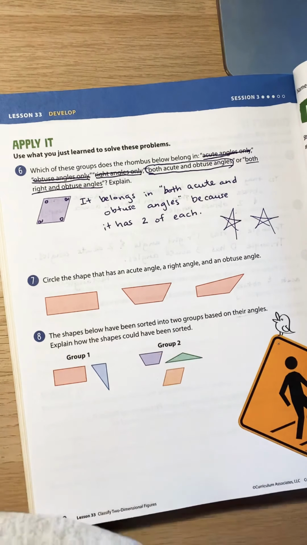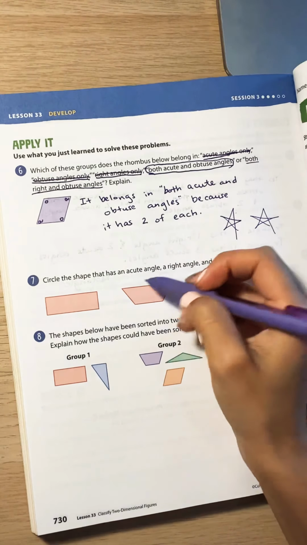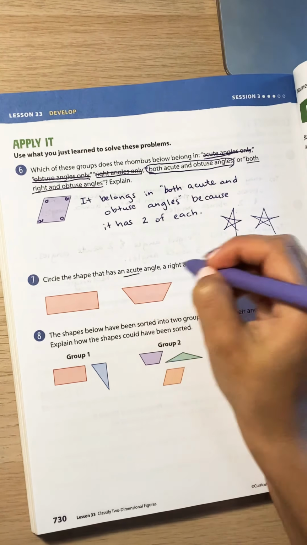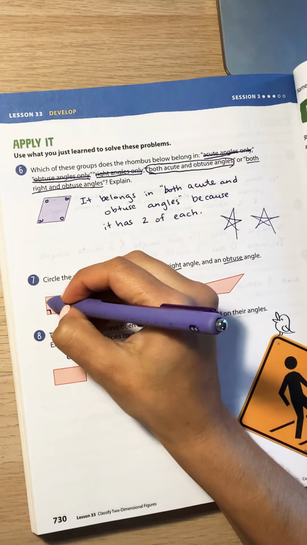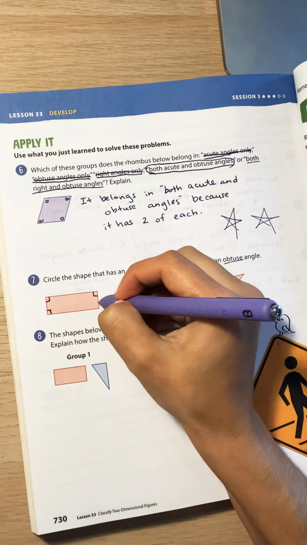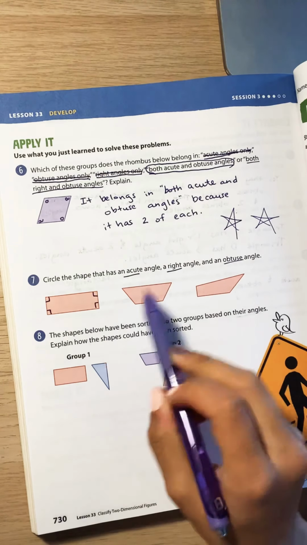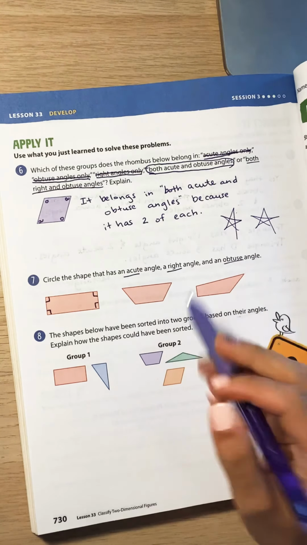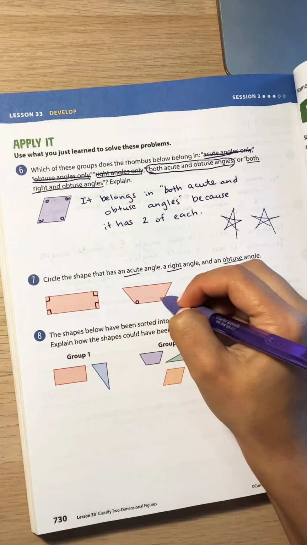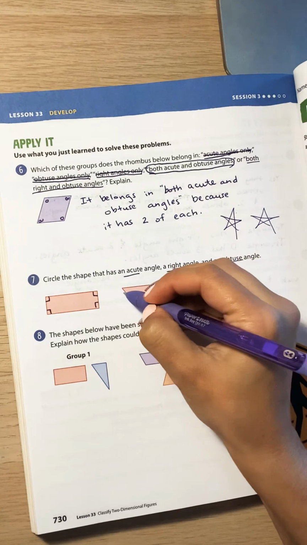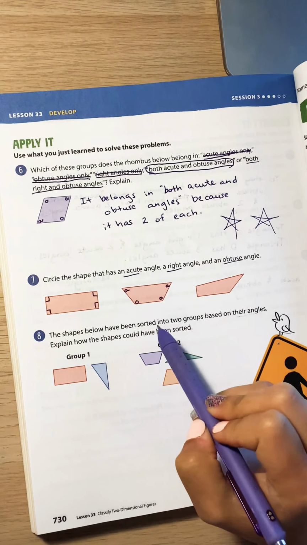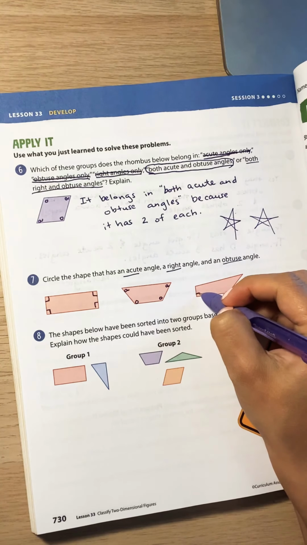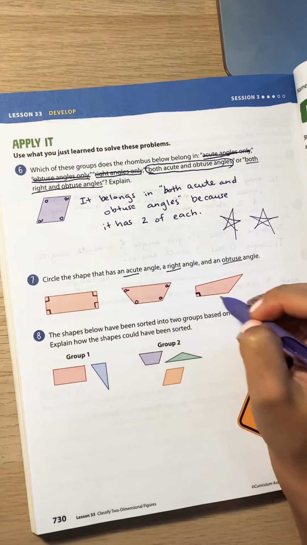Number 7, circle the shape that has an acute angle, a right angle, and an obtuse angle. So one of each. One acute, one right, one obtuse. If I label this one, it's a rectangle, so I know these are all perfect square corners. So those are all right angles. So it doesn't have one of each of those. This is an obtuse angle, obtuse, acute, and acute. Okay, I'm missing the right angle. Can't be that one. This one down here is a perfect right angle.